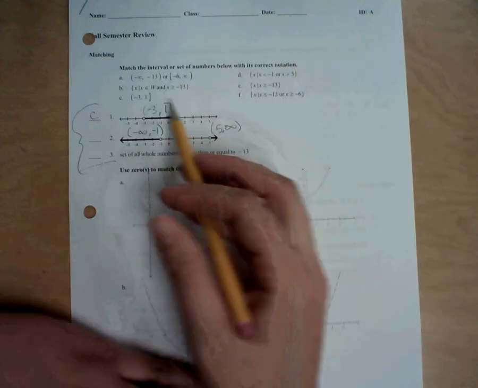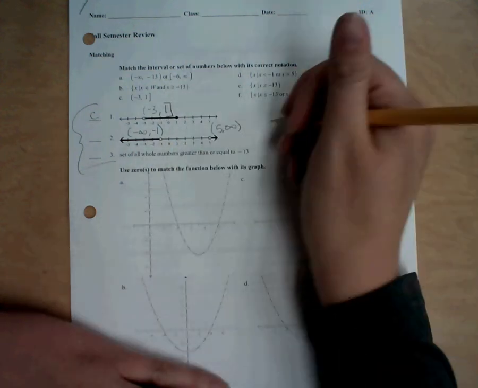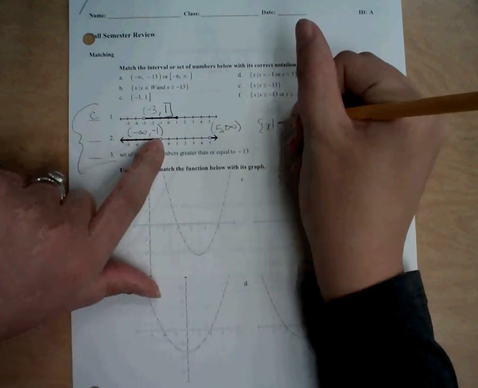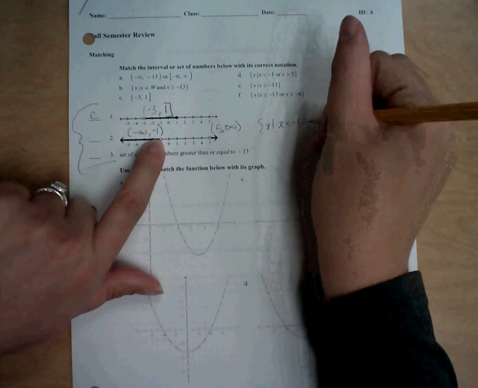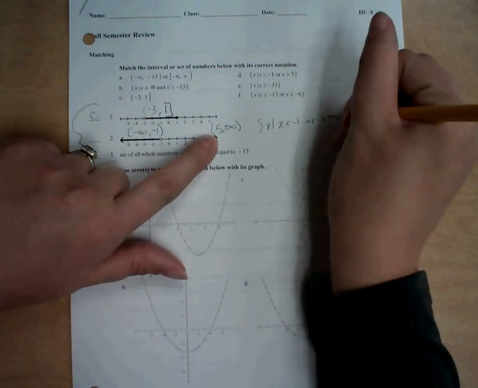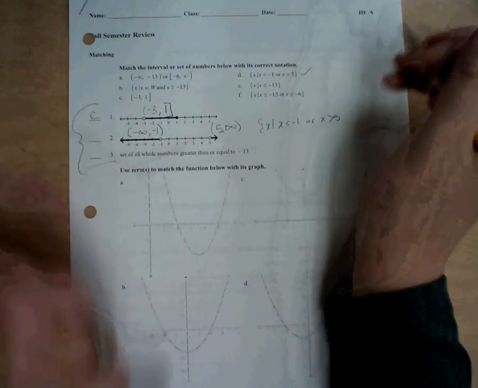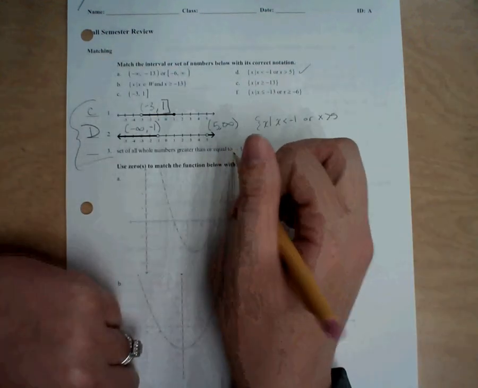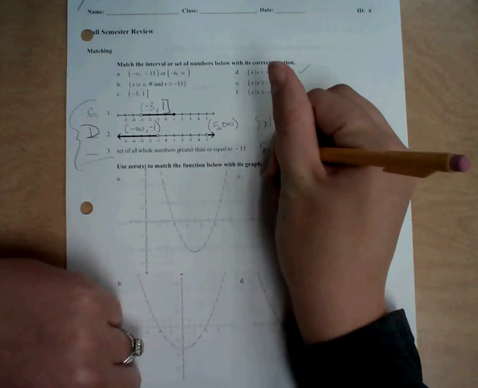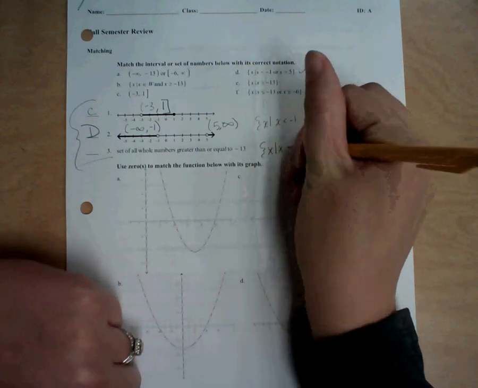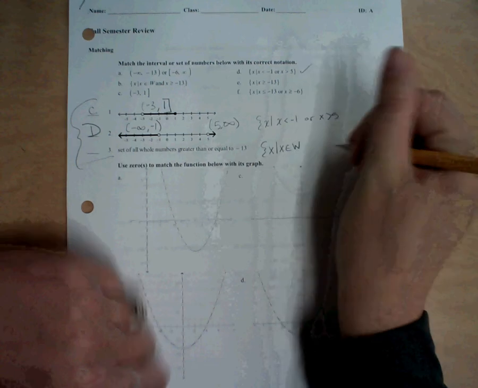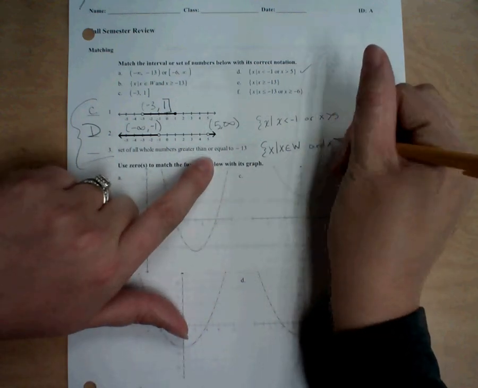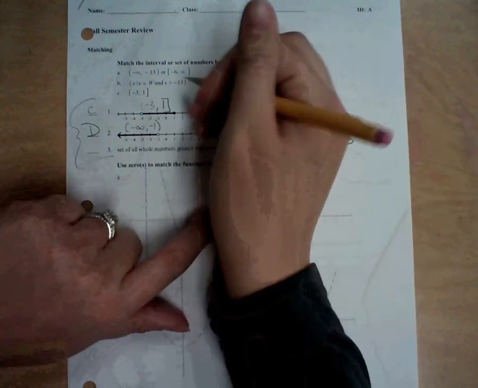That isn't one of these, so we need to change this to set notation or set builder notation. So the set of x's such that x is less than -1 or x is greater than 5. That matches up with D. E, the set of whole numbers greater than or equal to -13. So x is a whole number, that's shown with that W, and x is greater than or equal to -13. So that is going to be B.